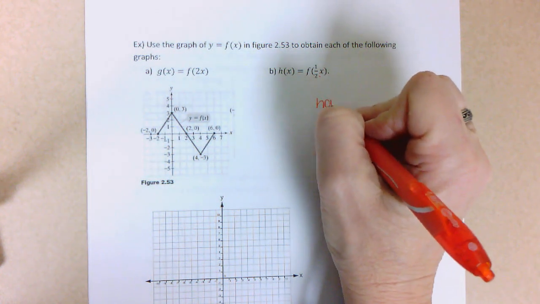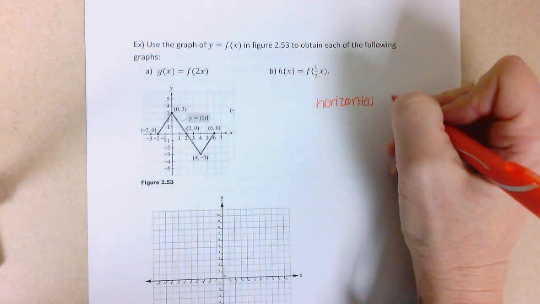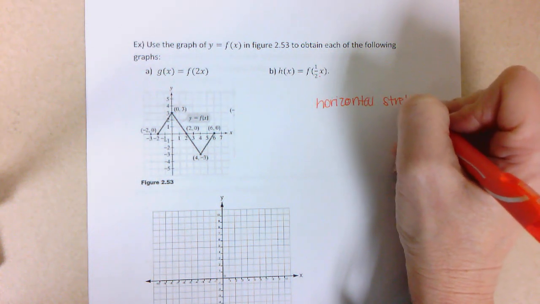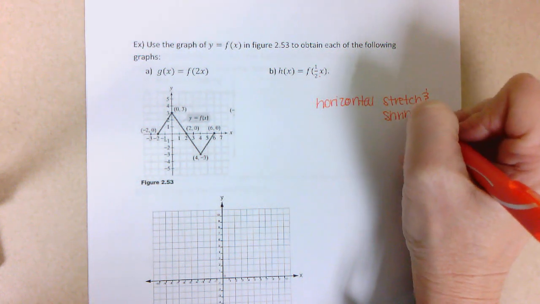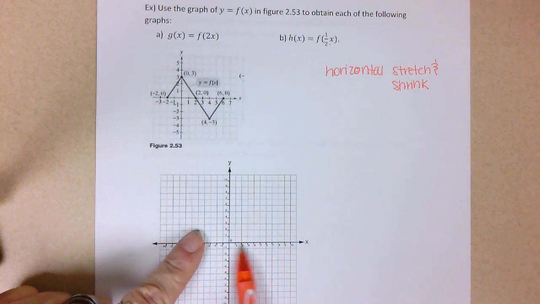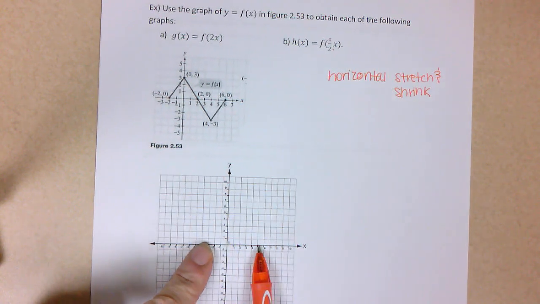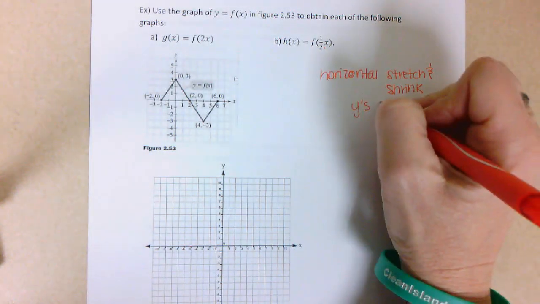So it's going to either stretch or shrink, we know that our x's are changing, but our y's are not. So y's stay the same.